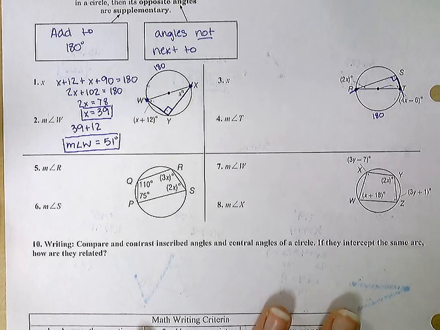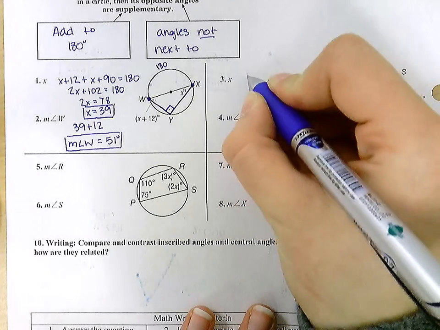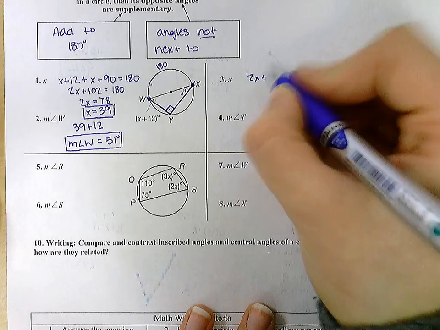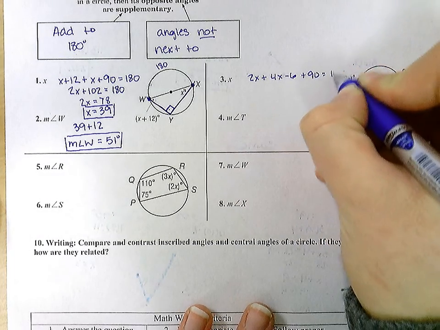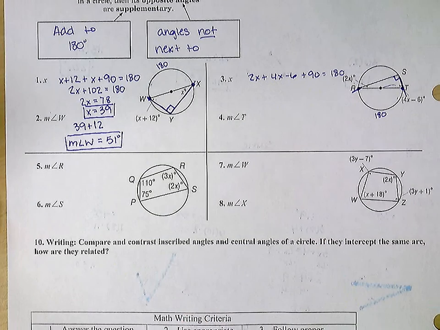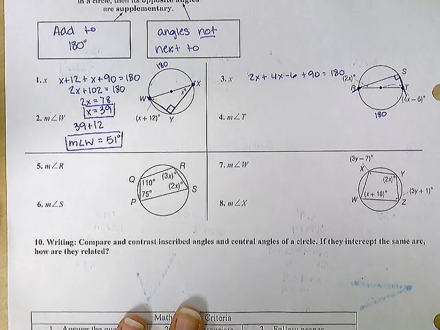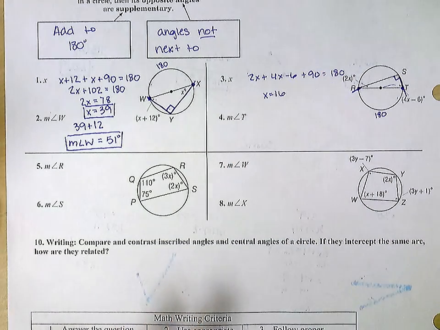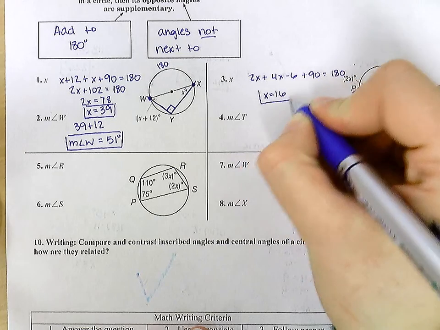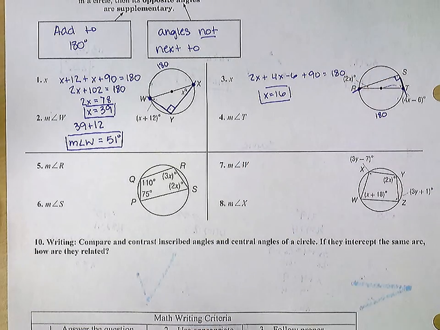Okay, so to solve for x then, I'm just going to take all 3 angles, so 2x plus 4x minus 6 plus 90, set it equal to 180. Okay, once you solve for x, you should get 16. Okay, you should have gotten x is equal to 16.